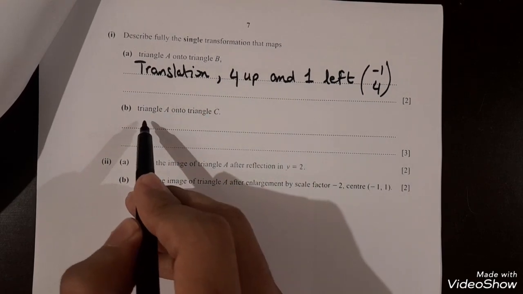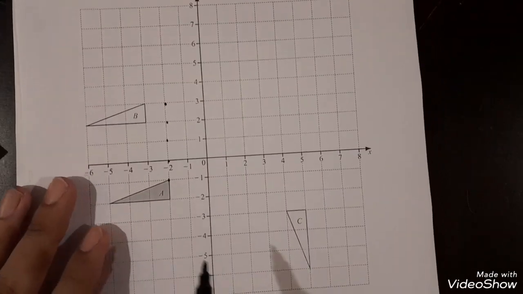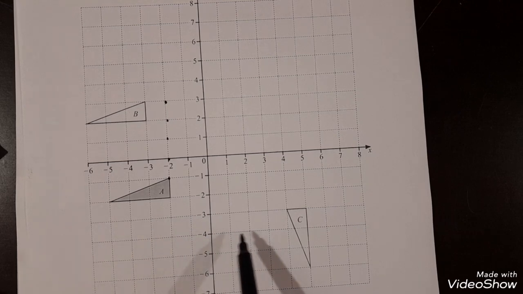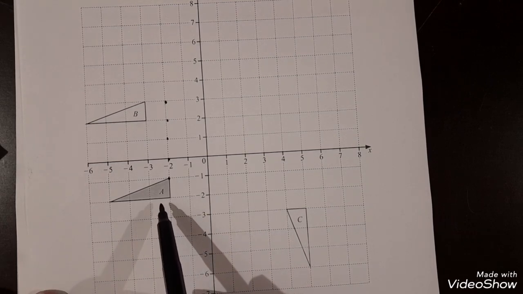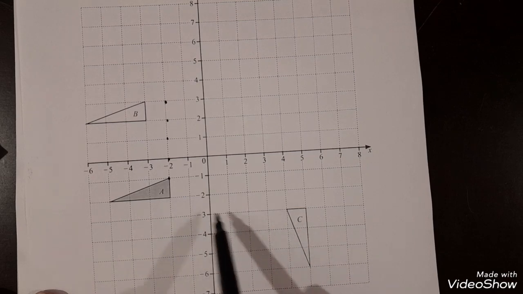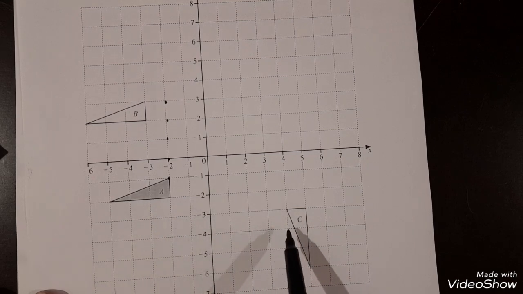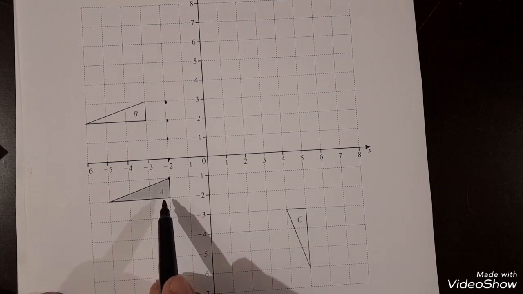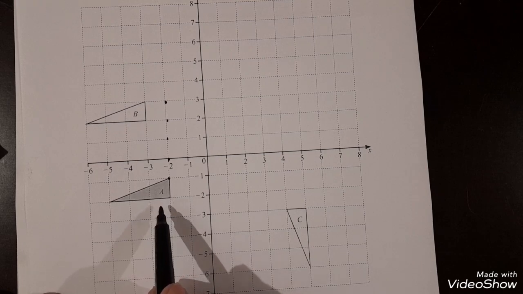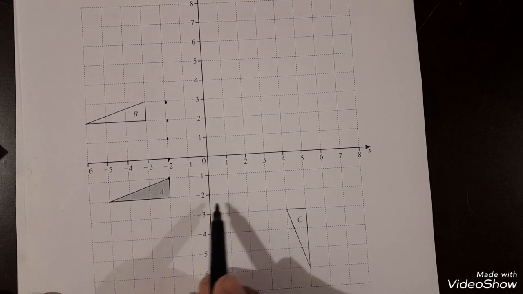Then part B states single transformation that maps triangle A to triangle C. So over here, from triangle A into triangle C, it has moved 90 degrees anti-clockwise. So if we move this anti-clockwise, this will be a rotation by what point?